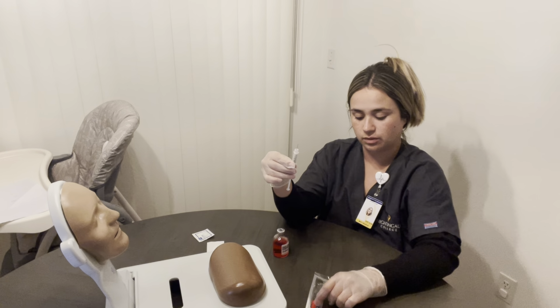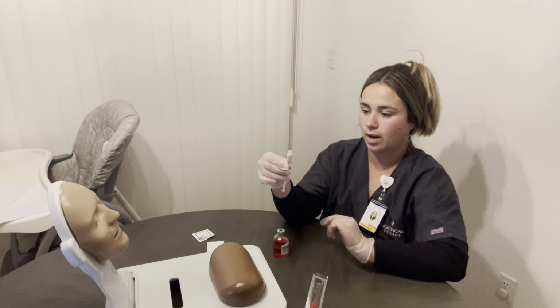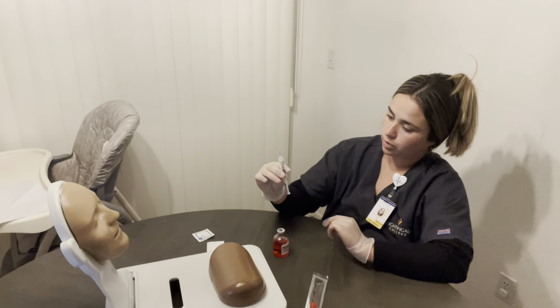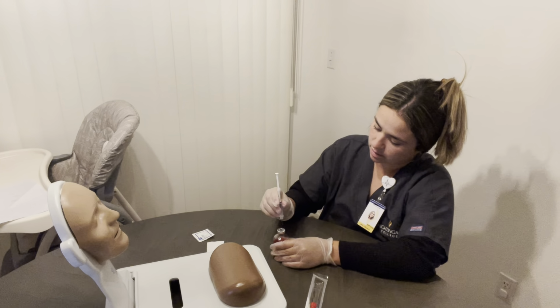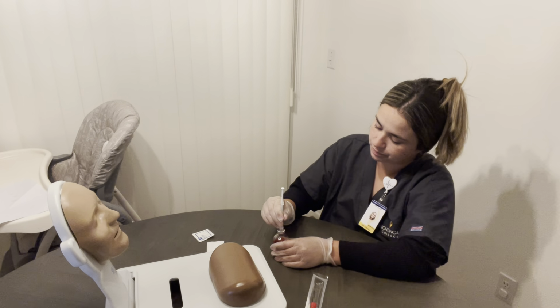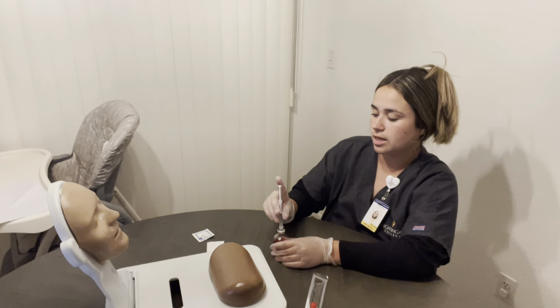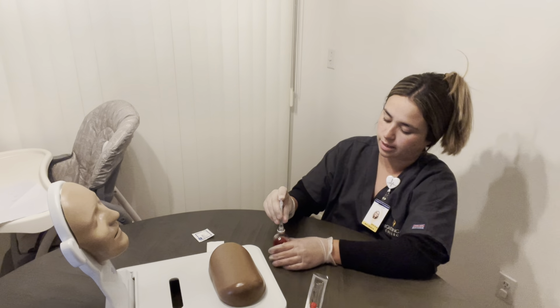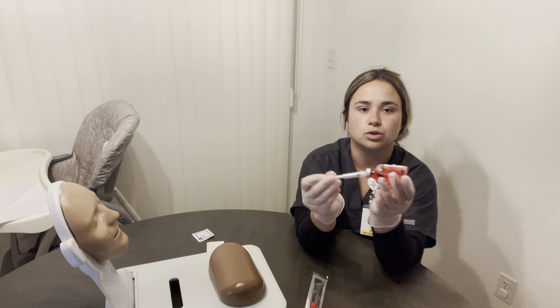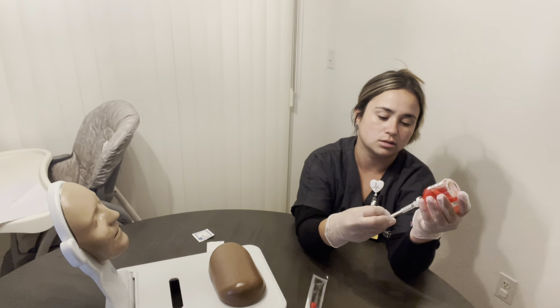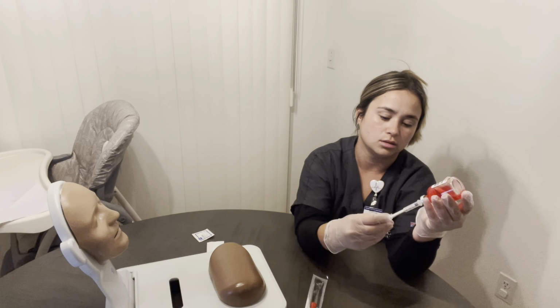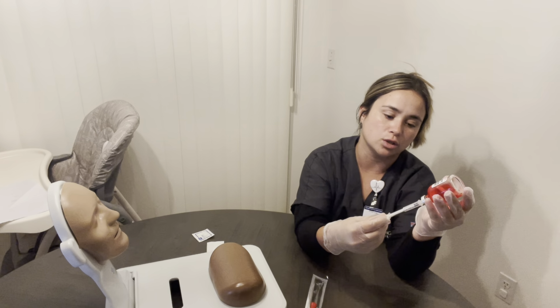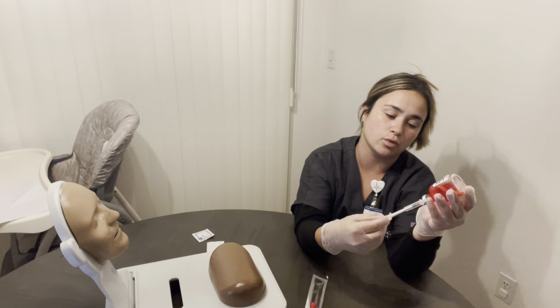And I'm going to place it right here just so that I can be able to go back and get it. So now I'm going to inject the needle into the medication. Okay, now I will push the air in there. Okay. Now we will draw up the medication. Again, making sure to draw up the correct amount for the order.